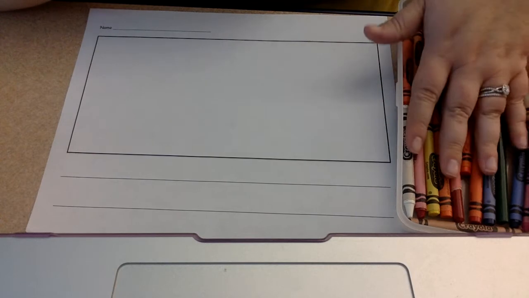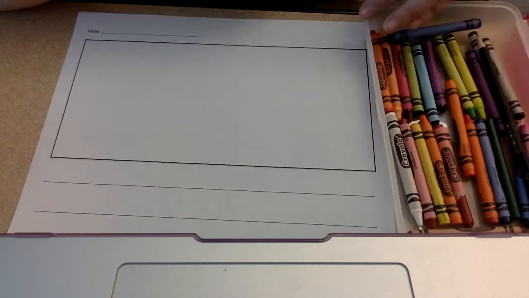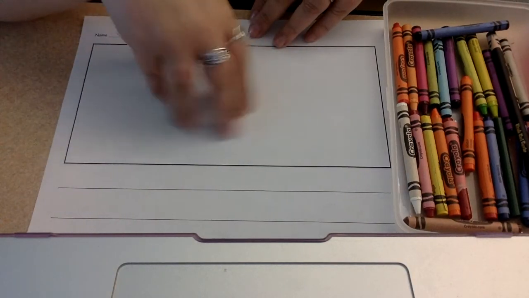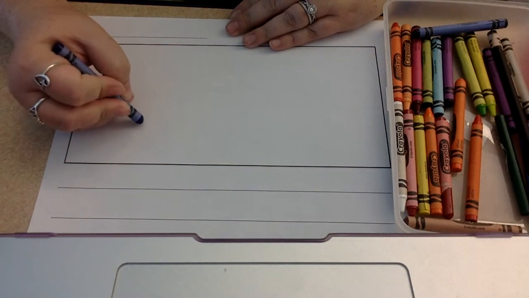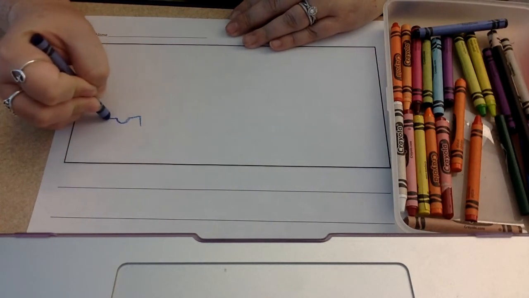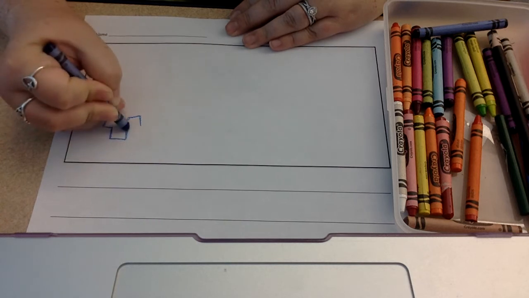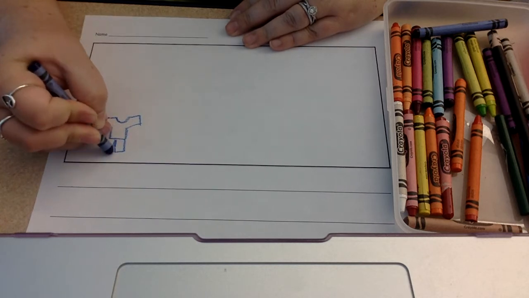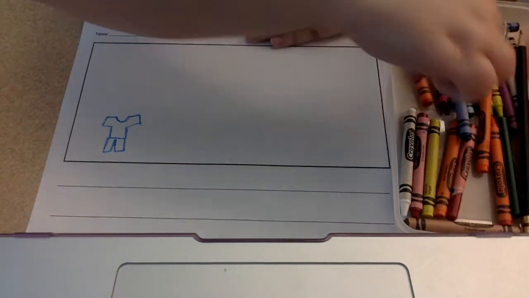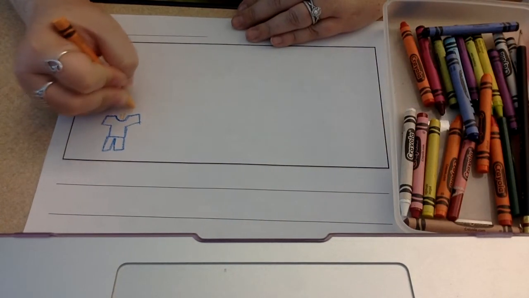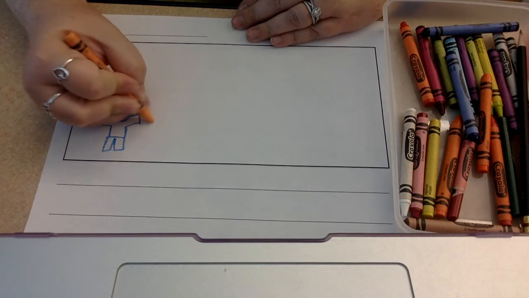So I'm going to use my crayons from my crayon box and I'm going to draw a detailed picture of my family. So I might draw a picture of Mr. Dodson. Now, I am not a great artist. I try my best, but I'm not very good, but that's all I care about is that I try my best.